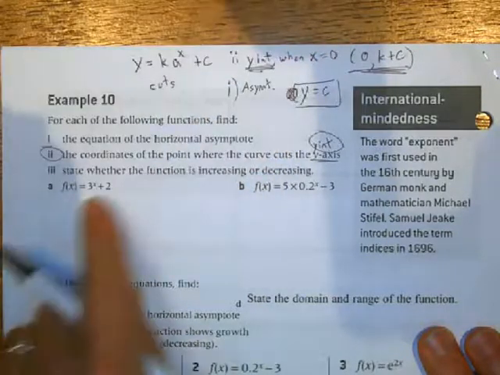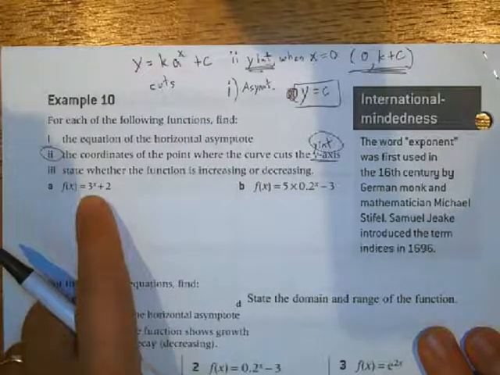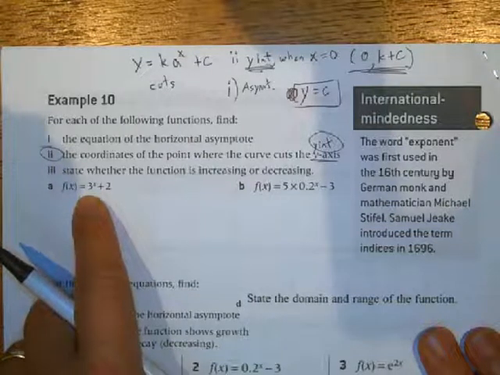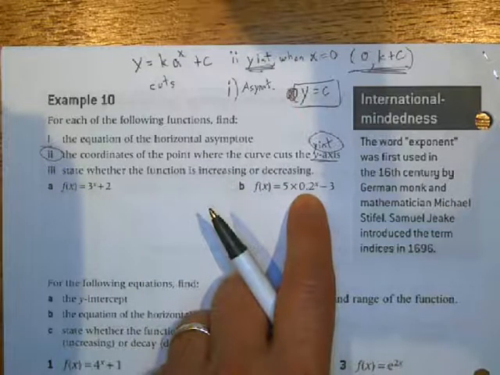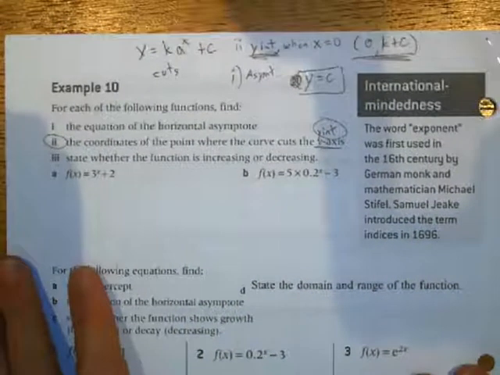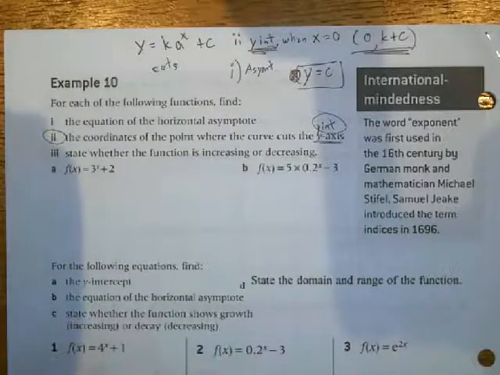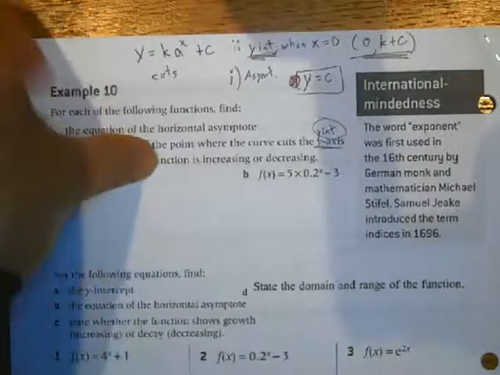And state whether it's increasing or decreasing. That depends whether a is greater than 0 or less than 0. Okay, so you may want to look at the previous page to help you answer these, and let's talk about the answers.